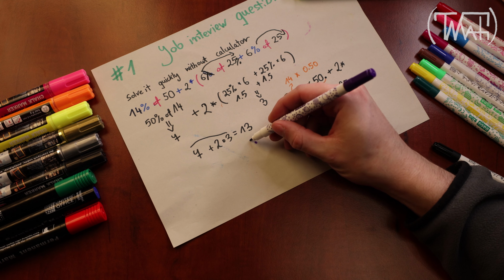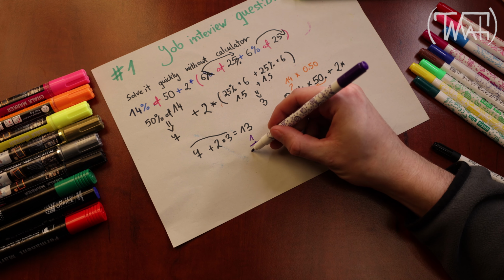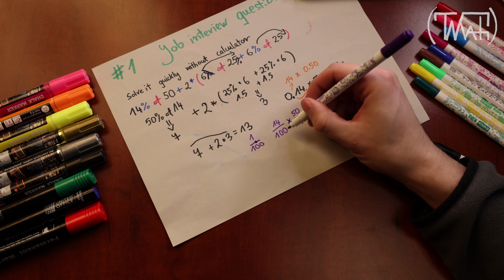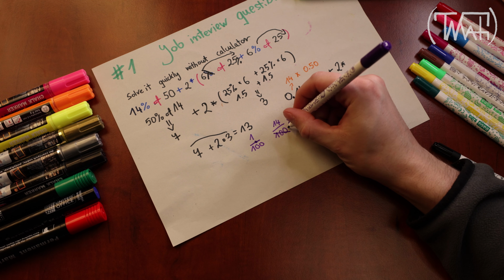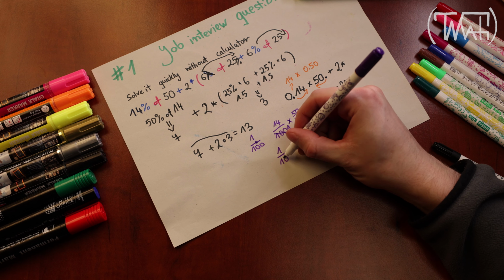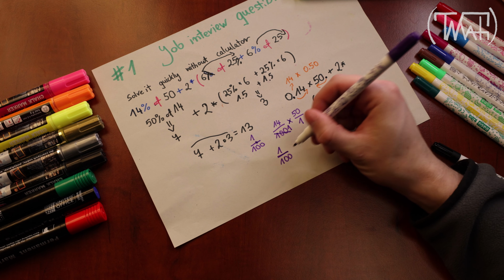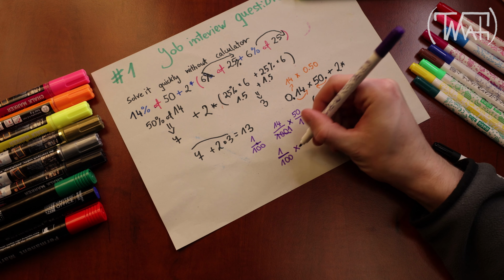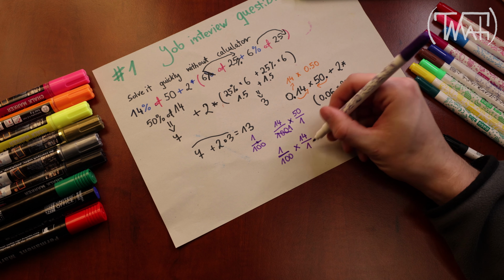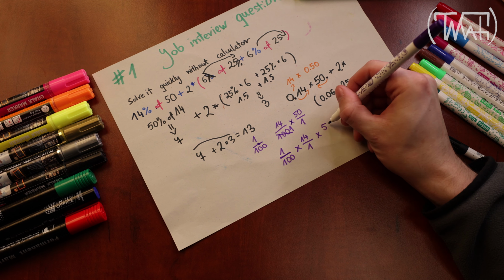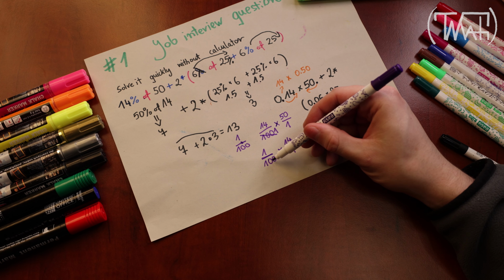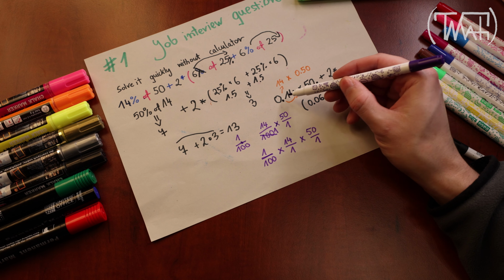So if we imagine that there is a 100 here, we can imagine it's not 100 here anymore, it's 1. So it will be 1 divided by 100, okay? And it will be 14 over 1, and 50 over 1. So what we can do with this 100 right now is like moving the dot.